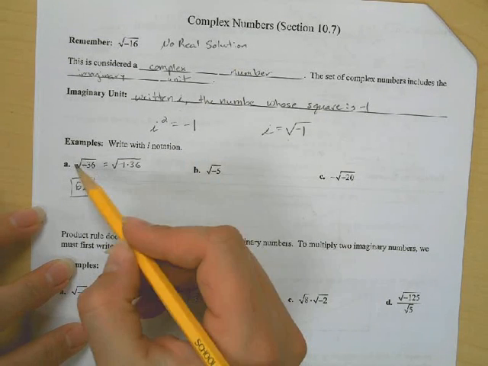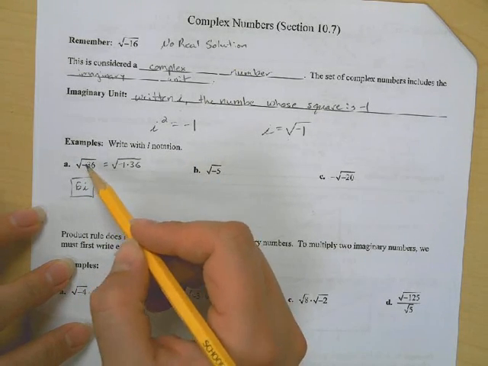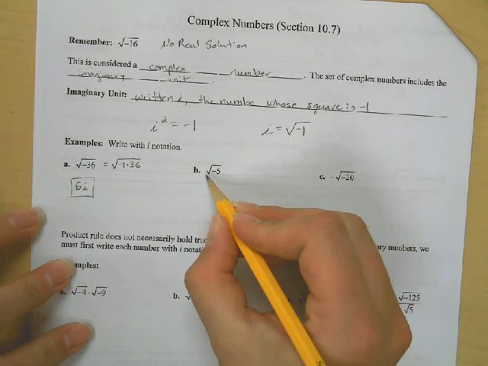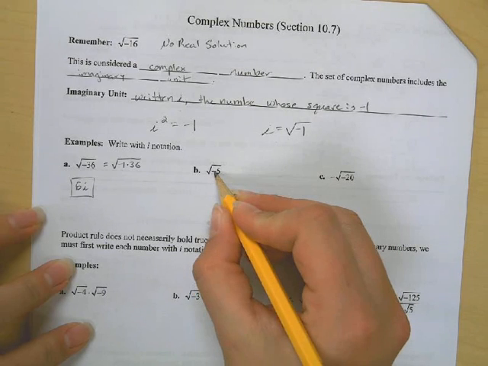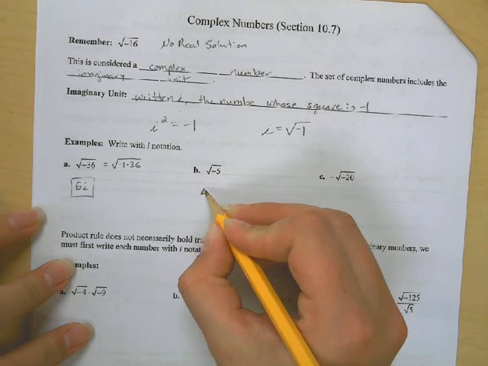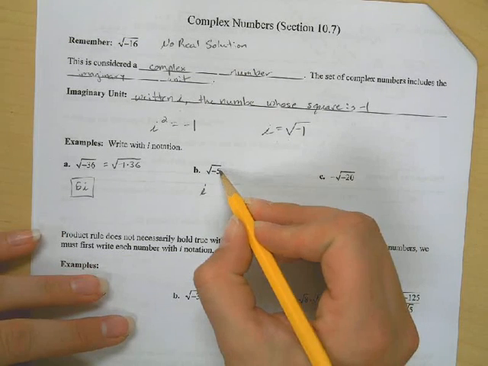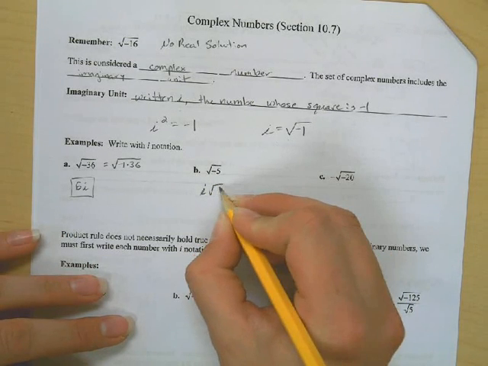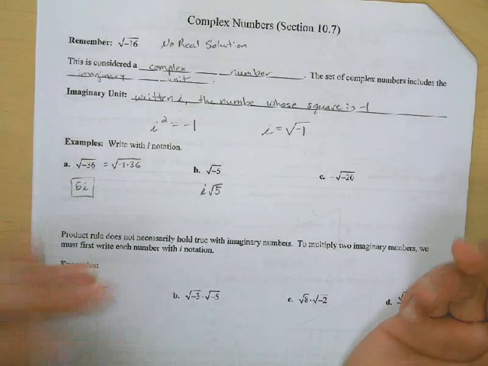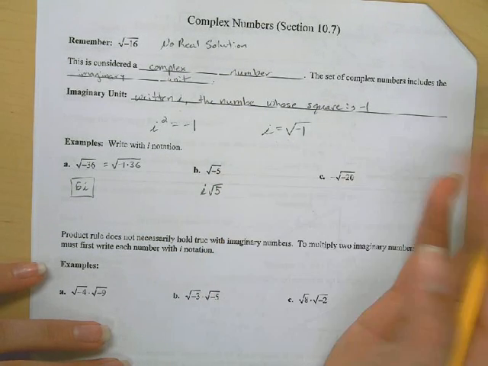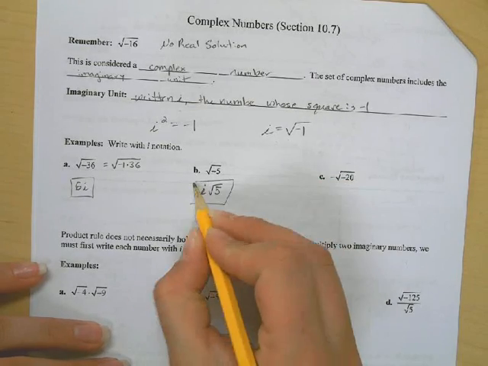Anytime you see a square root with a negative inside of it, the negative will come out as an i. So for instance here, the square root of -5. Well, the negative comes out as an i, so I would get an i on the outside of the radical. Now there is no square root of 5, so the square root of 5 is just going to stay the square root of 5. 5 does not simplify at all, so you're just going to leave it like that, i square root of 5. Same sort of thing with C.